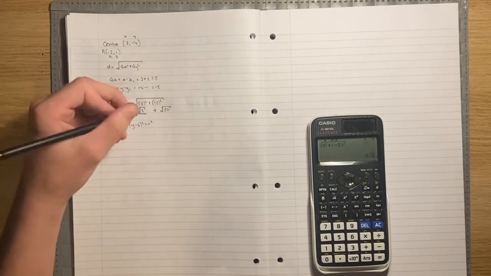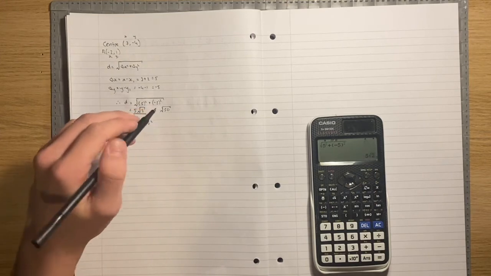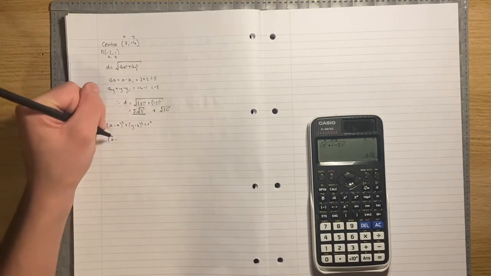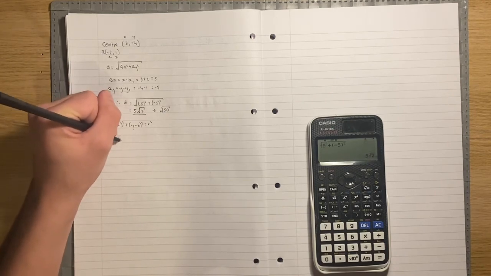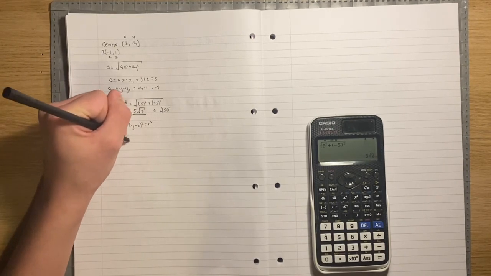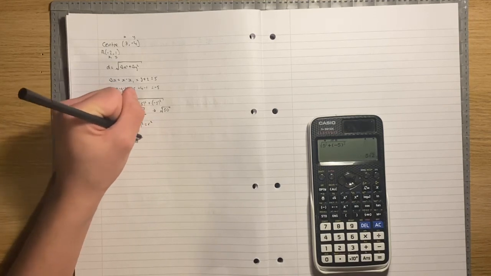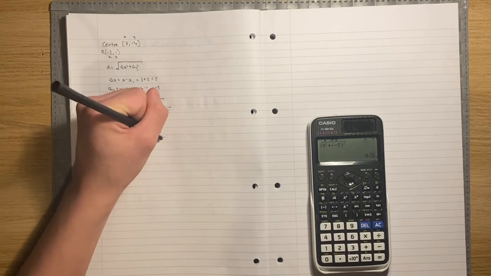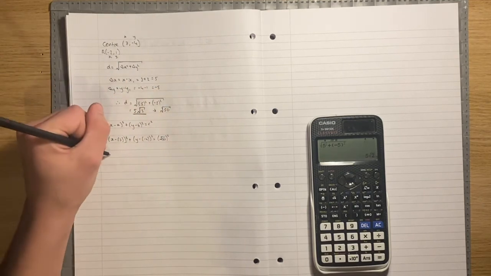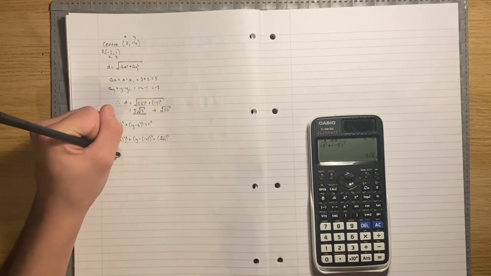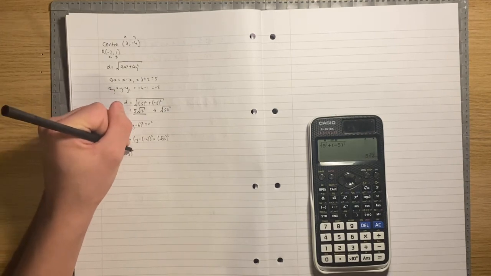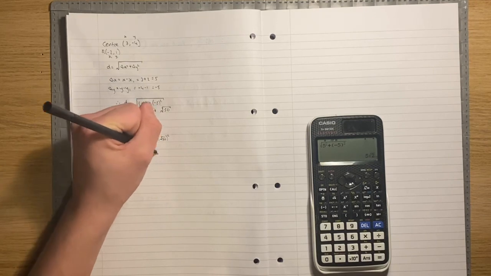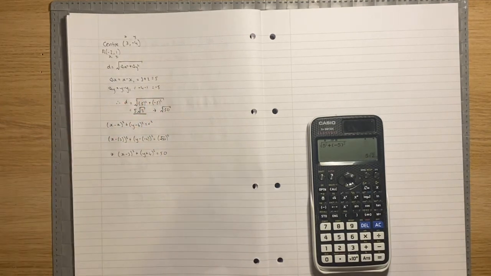So if we put our center and our radius into here, we're going to get x take away 3 squared plus y take away negative 4 squared is going to be equal to root 50 squared. Then simplifying that, we just get x take away 3 squared plus y plus 4 squared is equal to 50 for our equation of the circle.